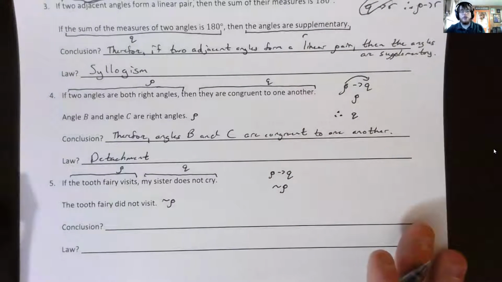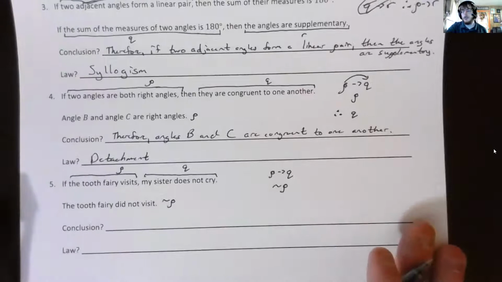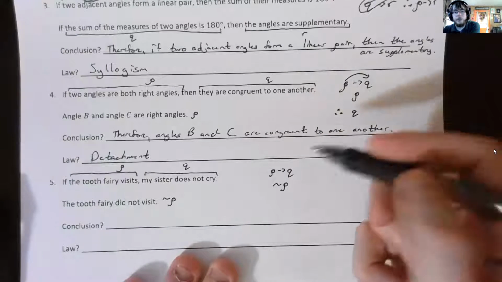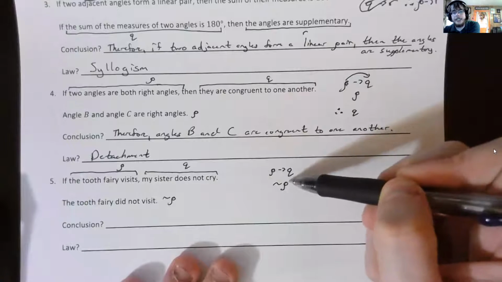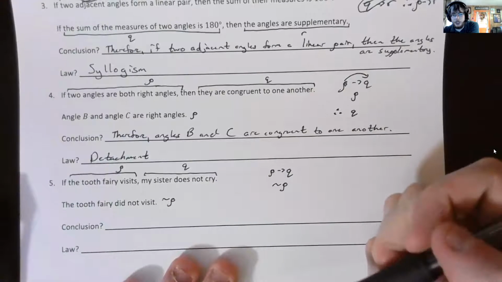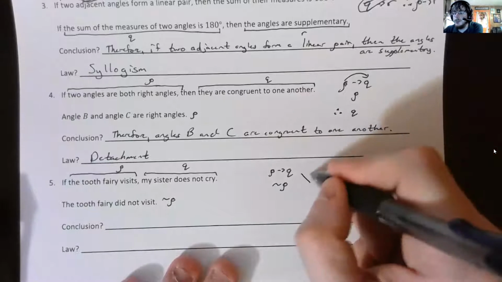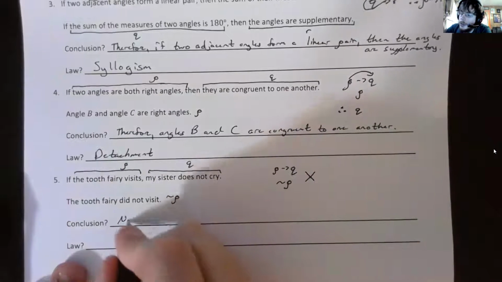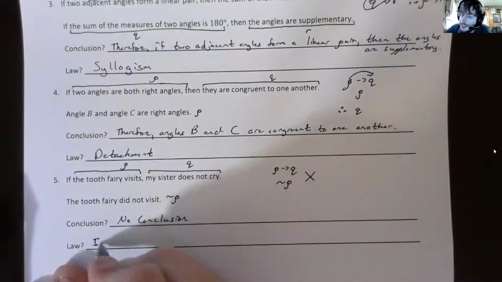So remember, with one if-then statement, you're using detachment. So you have to make sure that your hypothesis is true. Well, here it doesn't say the hypothesis is true. It says that the opposite of the hypothesis is true. So we cannot use this to form a conclusion. So this would be no conclusion, and the law would be invalid.